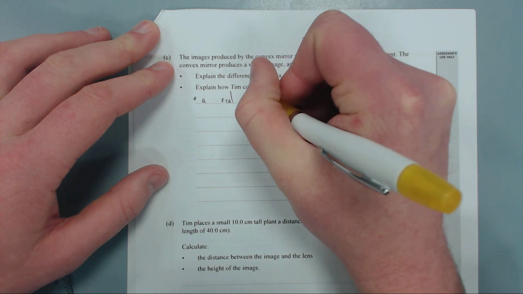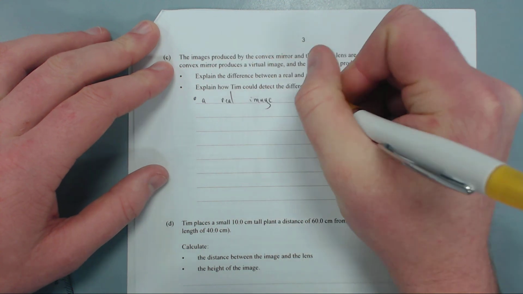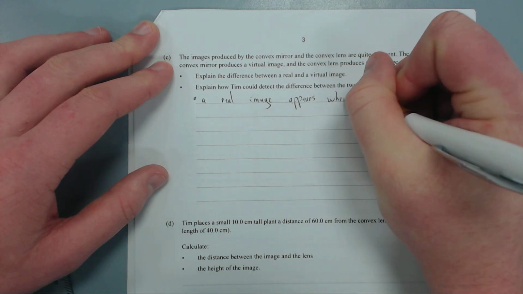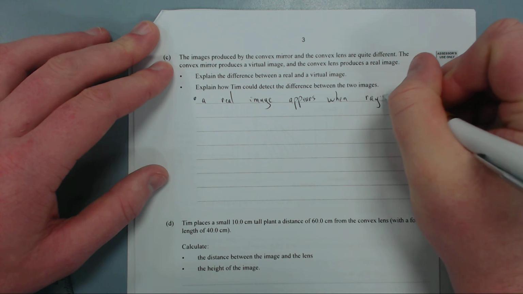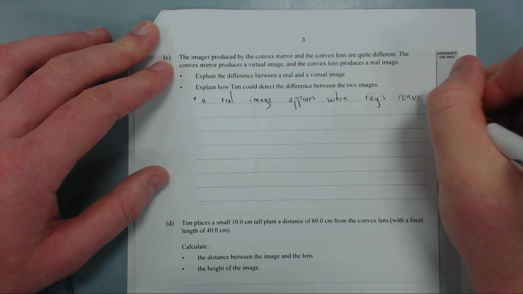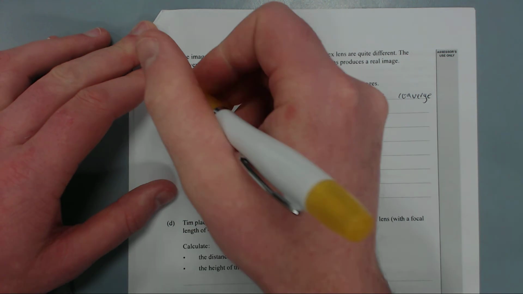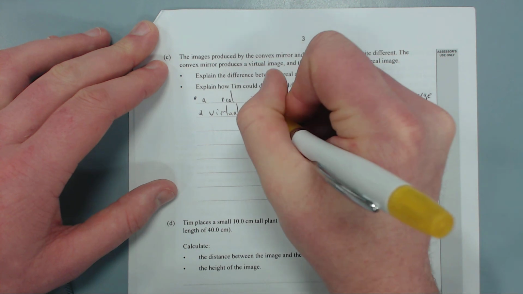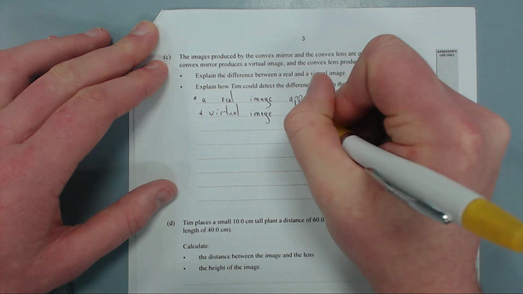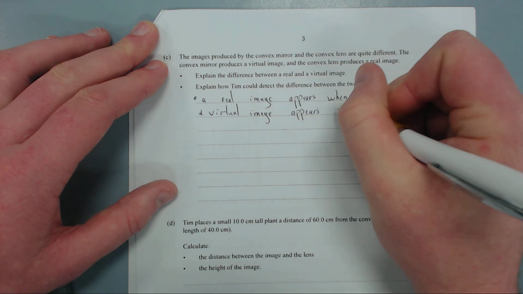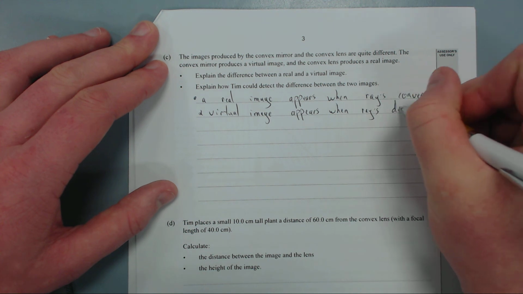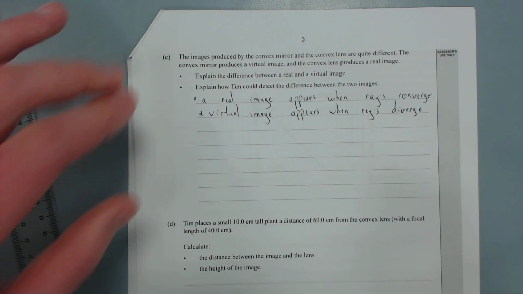Bullet point 1, real, okay, I'll just write it down. Real image appears when rays converge. So a real image appears when rays converge, and a virtual image appears when the rays diverge. V-E-R-G-E.